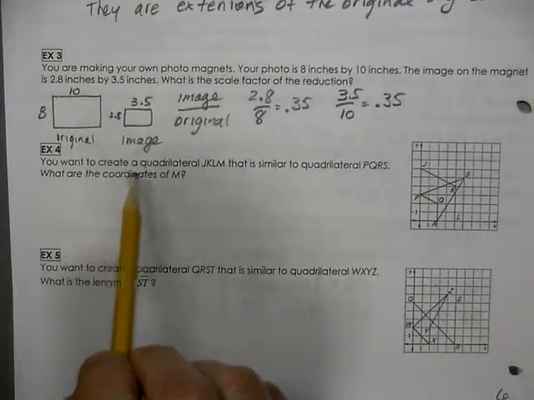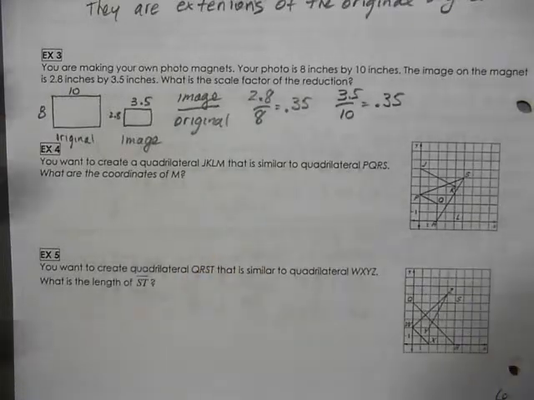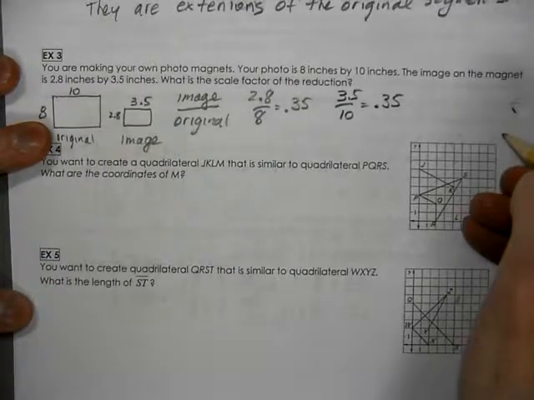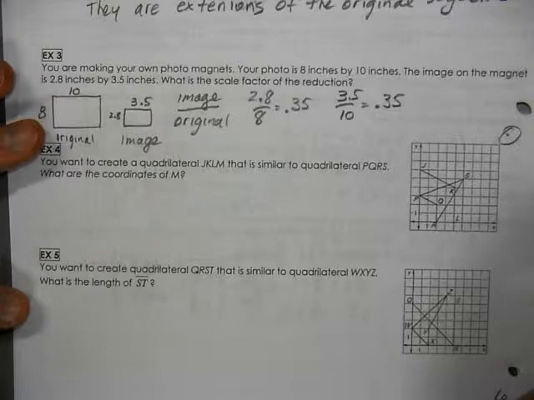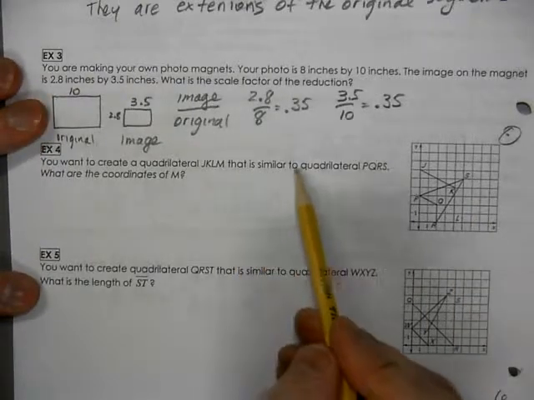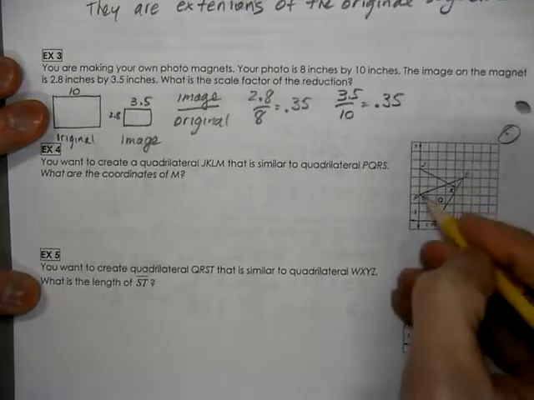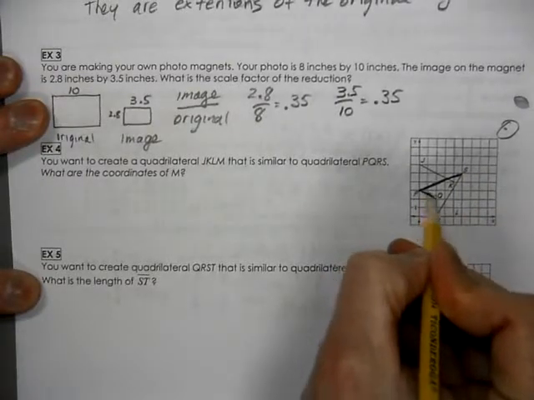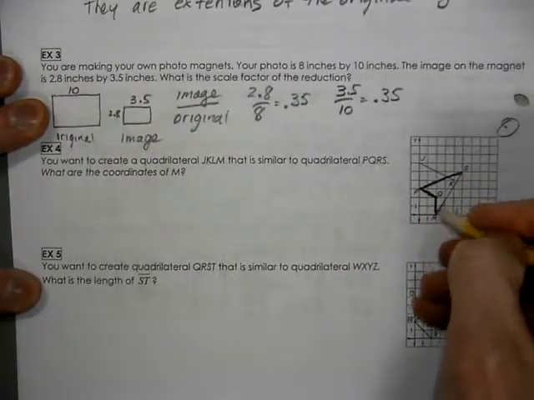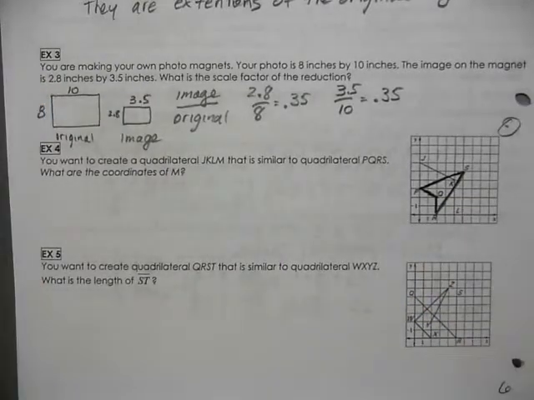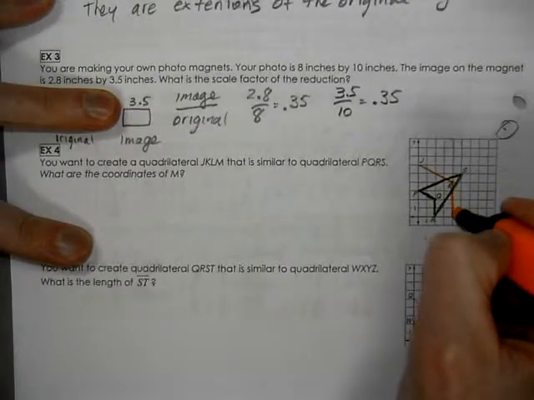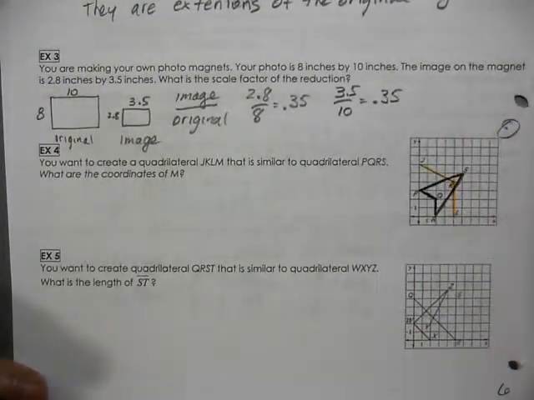Number 4. You want to create a quadrilateral, JKLM. So JKL, what we don't know is where M is. M is located somewhere out here. We want it to be similar to quadrilateral PQRS. So I'll trace out PQRS. So there's that segment, or figure. And then we have our other one, and we don't know just where it's going to be drawn to.